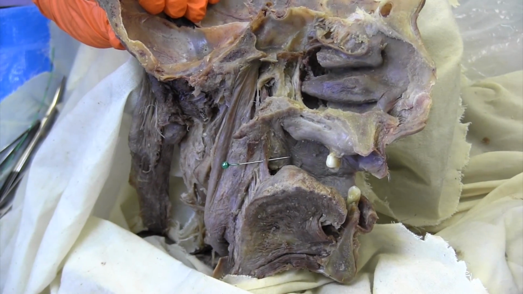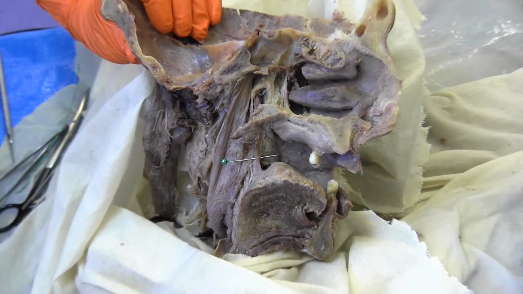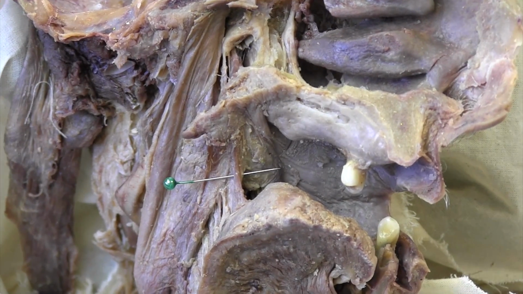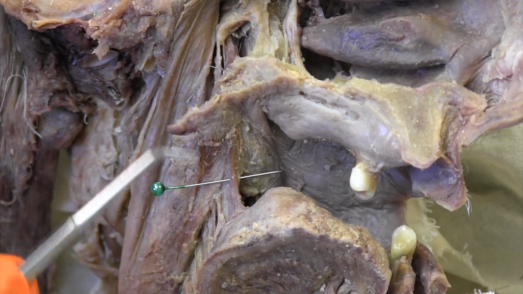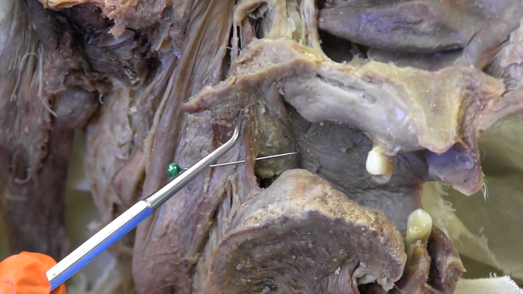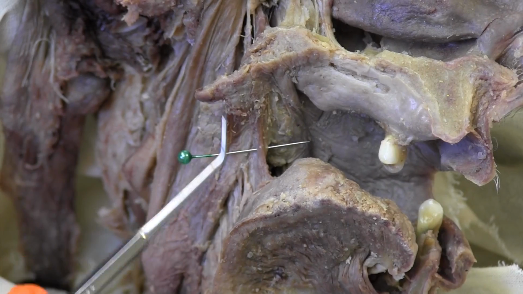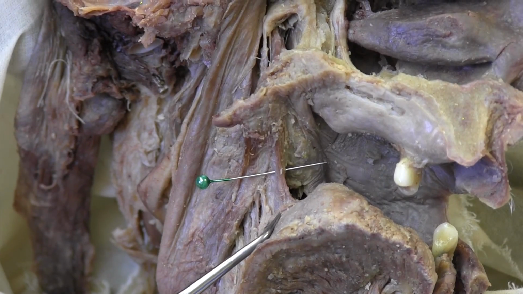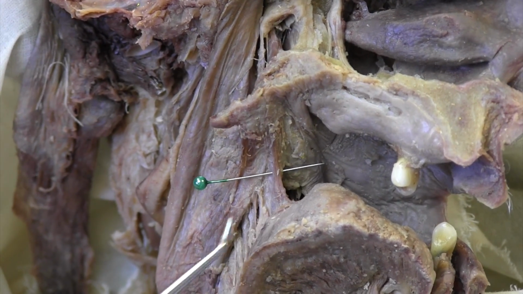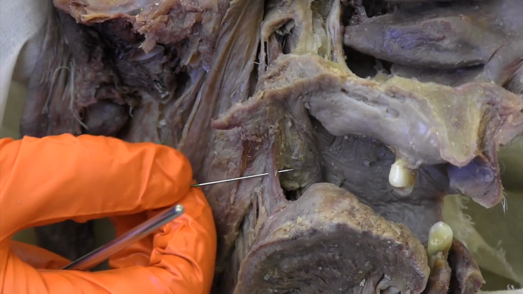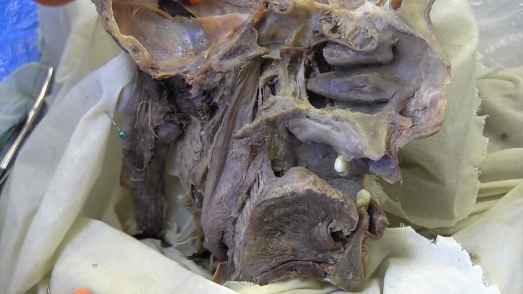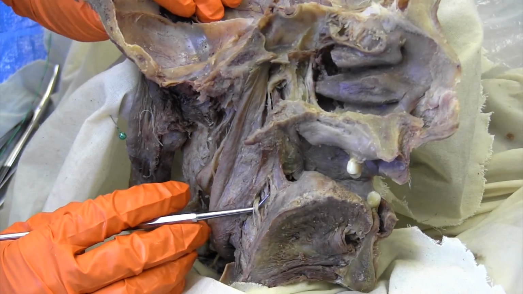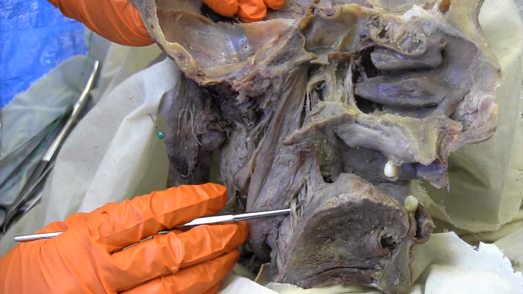Just identify. So this is palatoglossus. Think about what it's attaching to, from the soft palate with the nice uvula as a landmark to the tongue, and I can see clear muscle fibers, no mucosa on top of it, so it's just palatoglossus muscle. Let's identify.